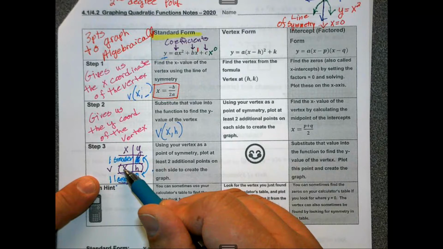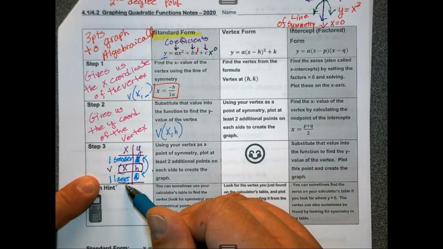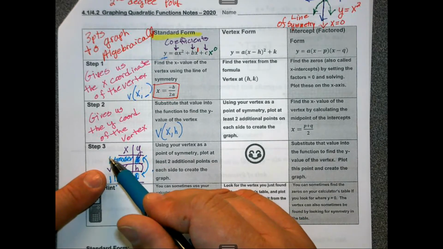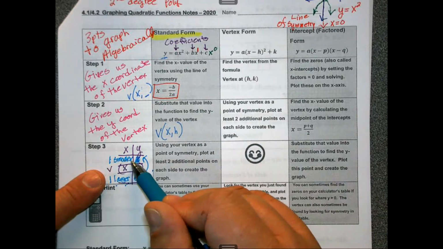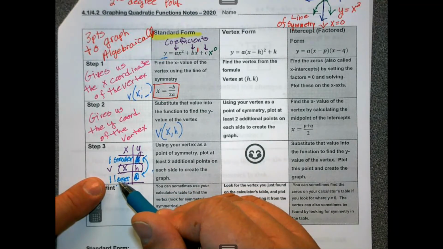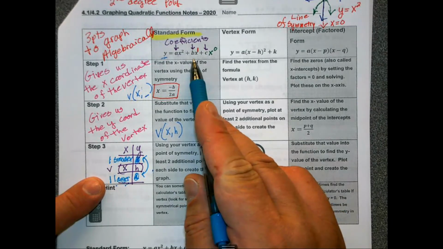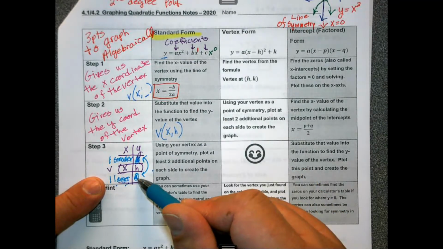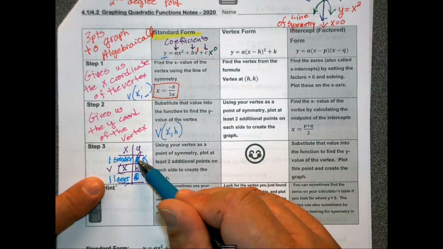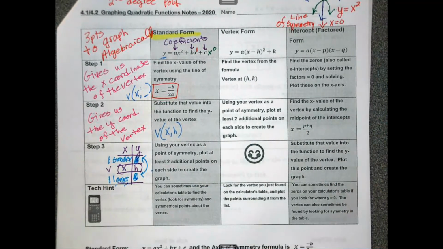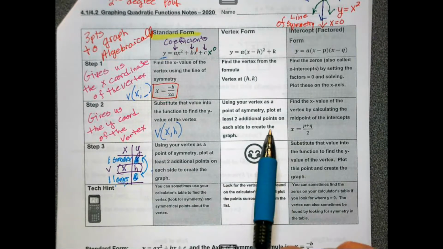Like if this is 2, I'll use 3. If this is 2, I'll use 1 smaller. That way, all I have to do is plug this x into my equation to get this y, and this y will be the same as this y because I have an axis of symmetry. So I only need to find 1 point.